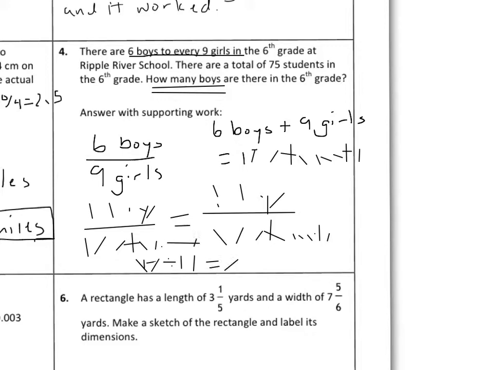So that means this multiplies by 5. I'm going to write that in different colors so you can kind of see the thinking here. This is times 5. So this must be times 5 as well to keep the ratios in proportion. And so 6 times 5 equals 30, and so there are 30 boys.